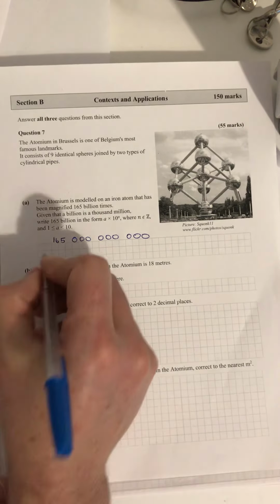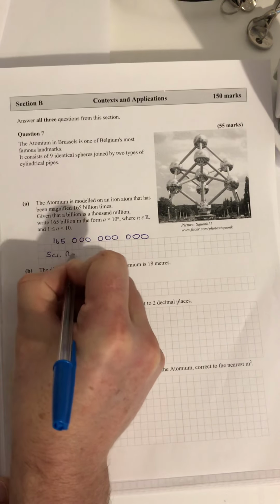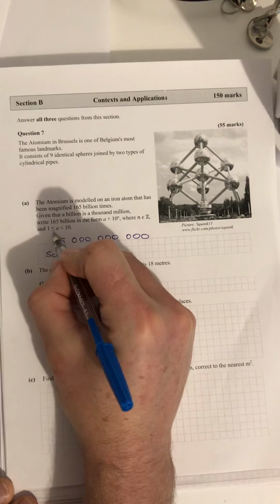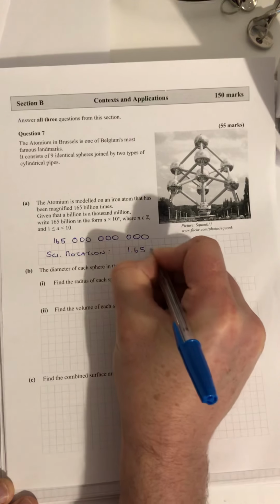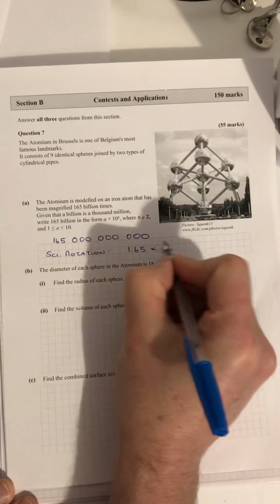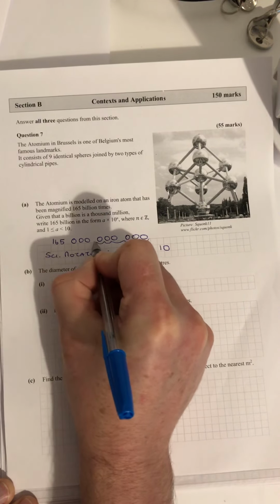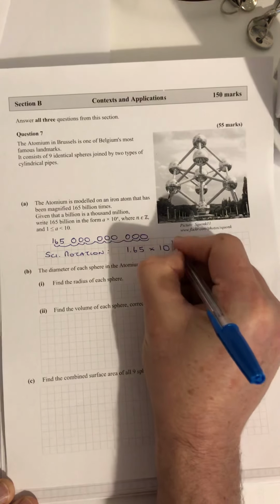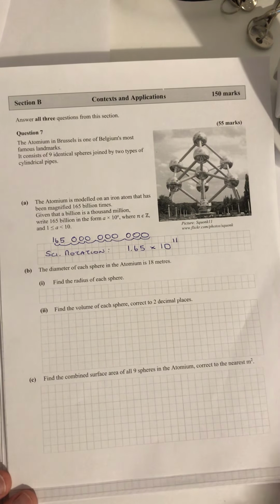So in this case here, we want to write this in scientific notation, with a between 1 and 10. So in that case 1.65 by 10 to the power of. Now count back in 1, 2, 3, 4, 5, 6, 7, 8, 9, 10, and we put our decimal point 11 places back in. Okay, so that's scientific notation for you.